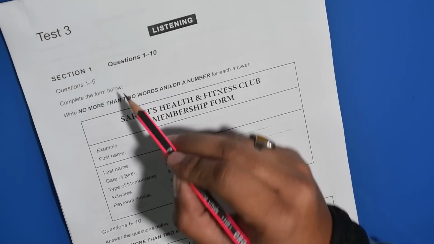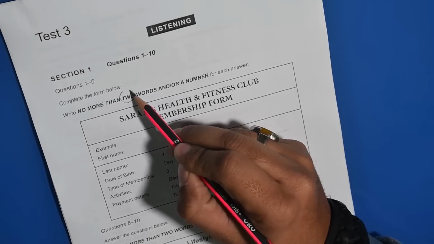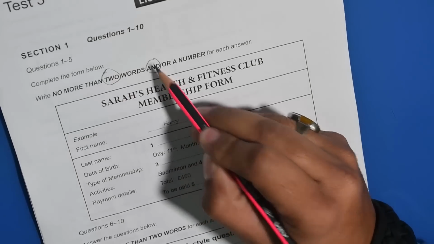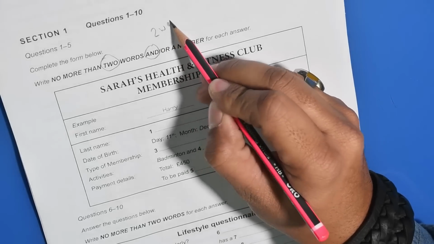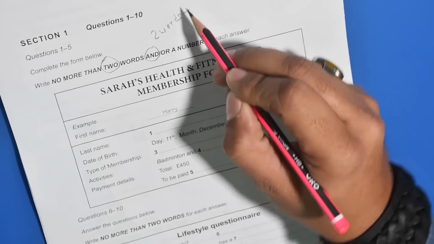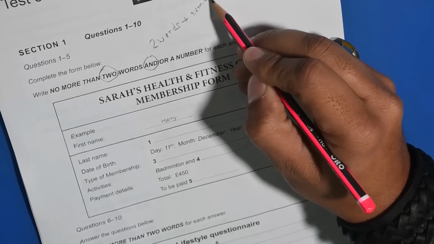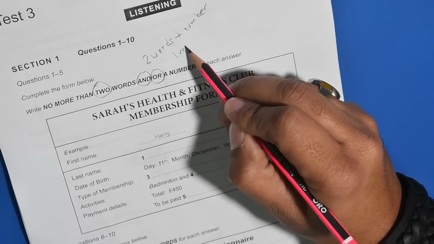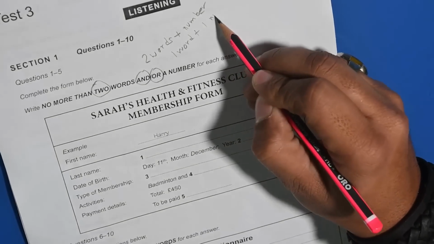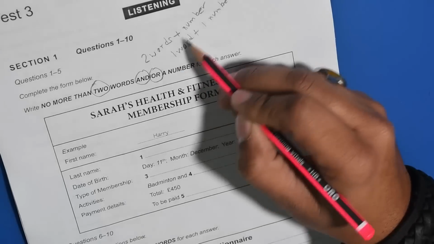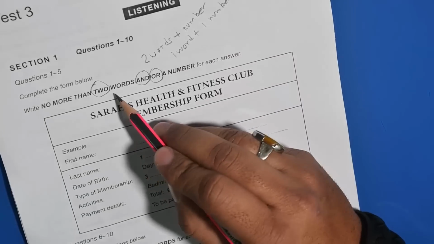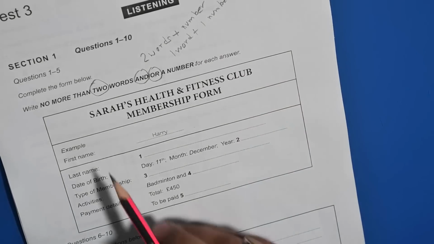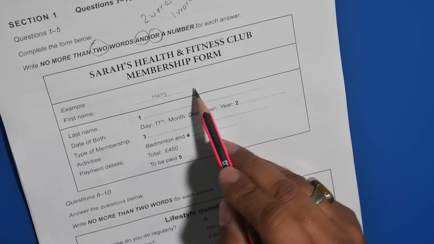No more than 2 words. Now you must notice this thing, no more than 2 words and or a number. Now and or a number means 2 words plus it can be a number, right? This is very important. And or, right? Either it can be 1 word plus 1 number, or there can be 2 words plus a number. So 2 words and or a number. This is very important, you guys must know that. Okay, this is the example, so audio will start from here.